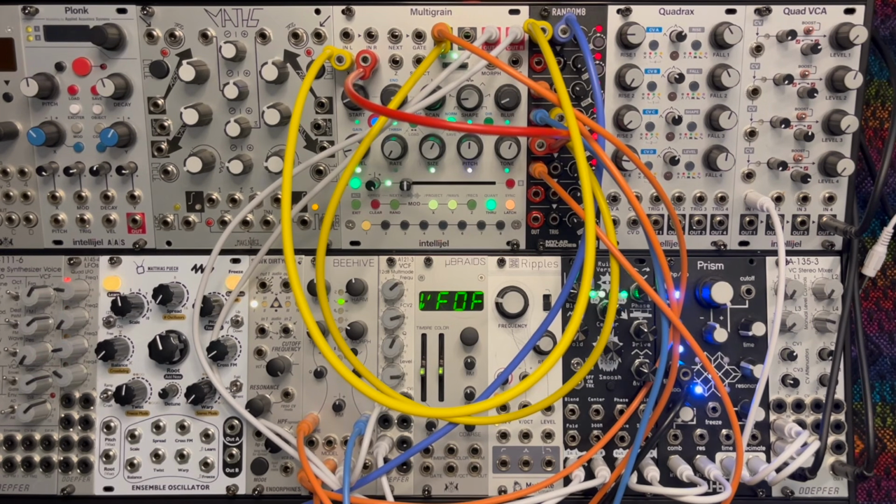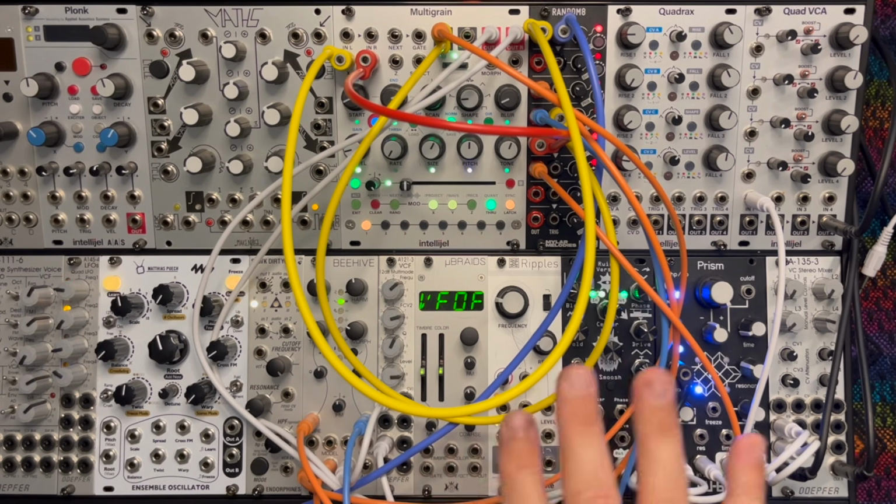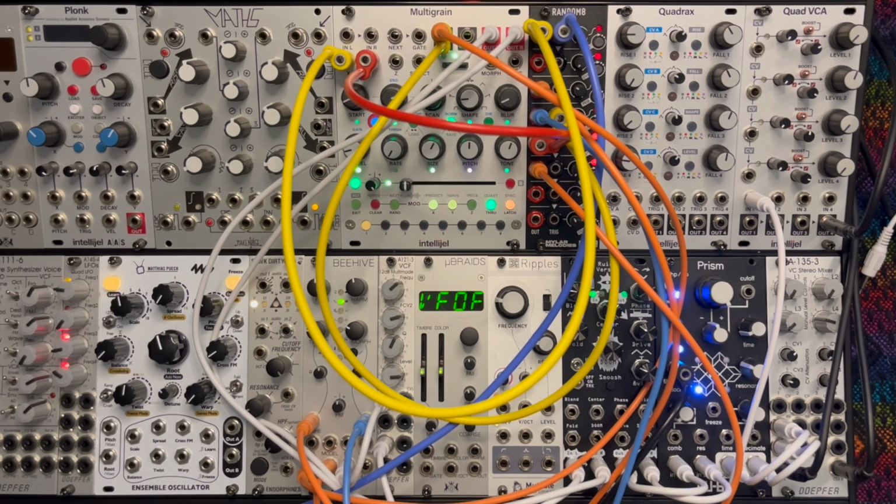So yeah, that's the patch. You can hear everything kind of feeding off each other. So really cool one. Definitely try it out.